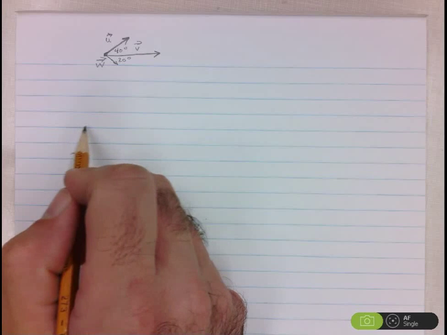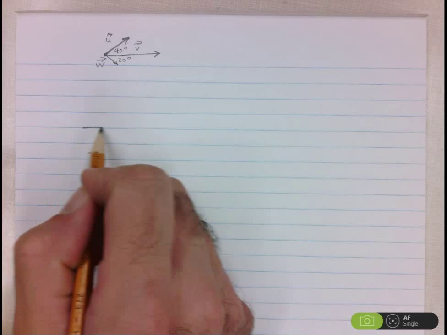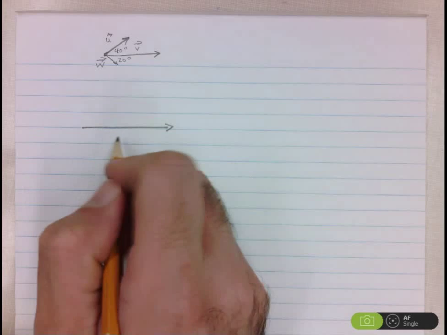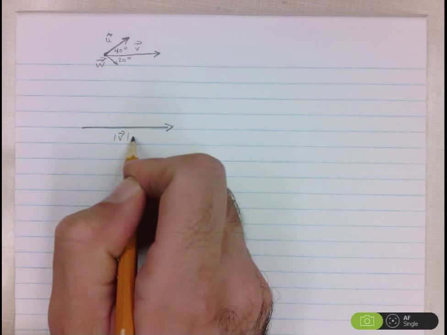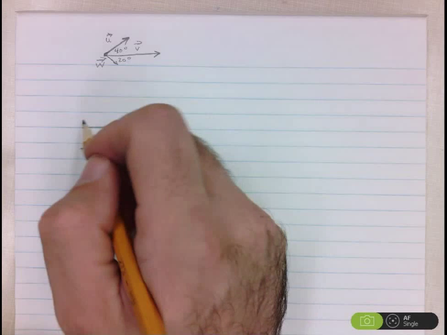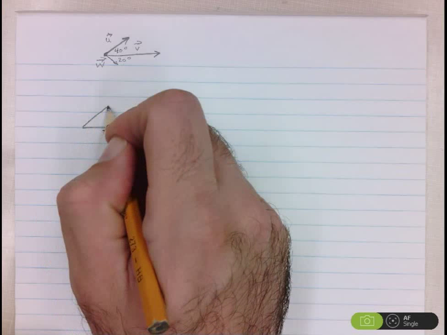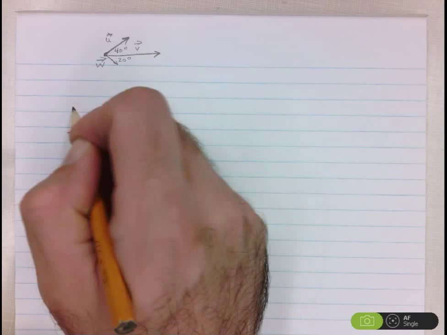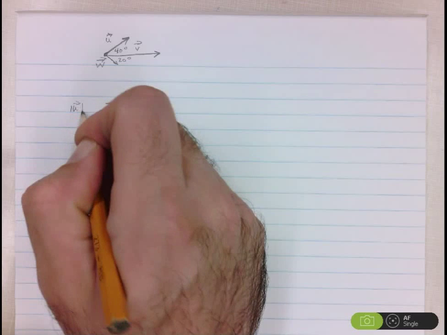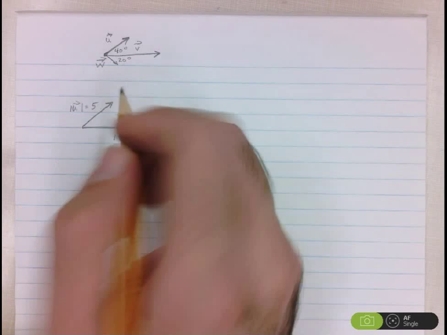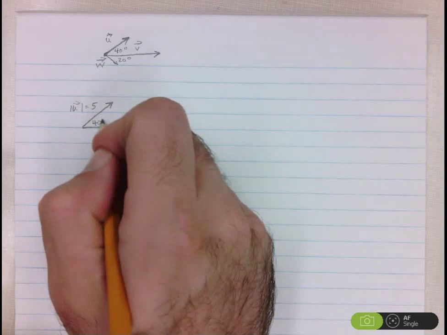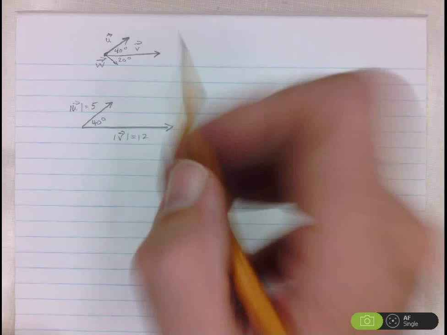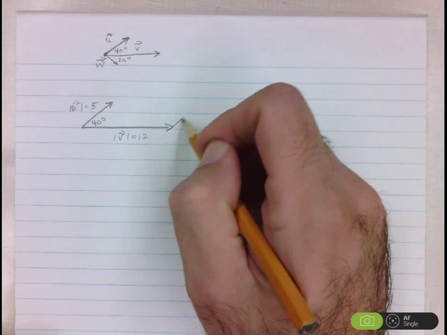So let me start with vectors U and V. Here's vector V with a magnitude of 12. And then here at 40 degrees, I've got vector U with a magnitude of 5 Newtons. But in order to actually add them, I'm going to put them tip to tail.